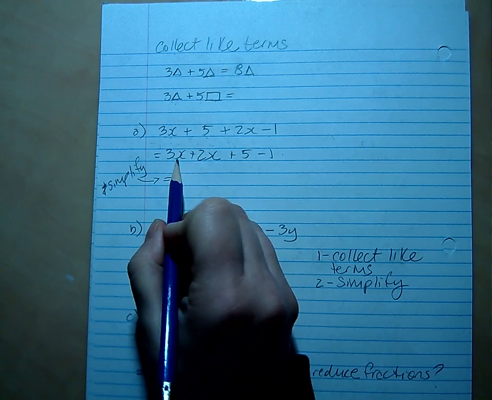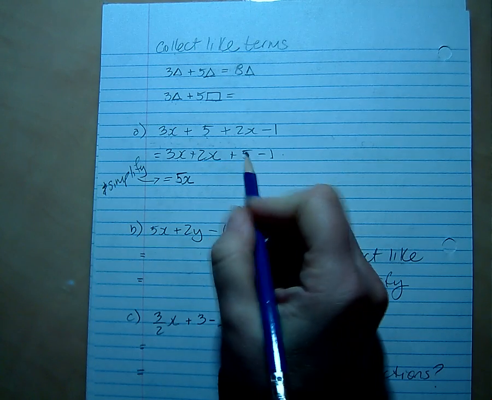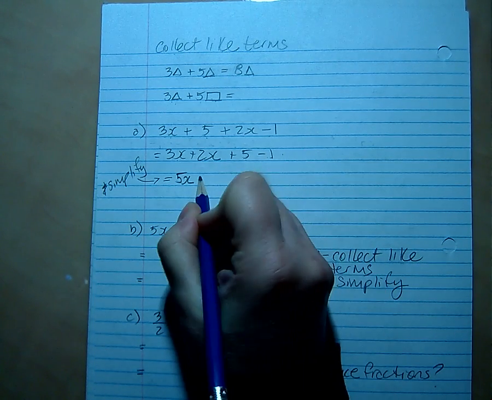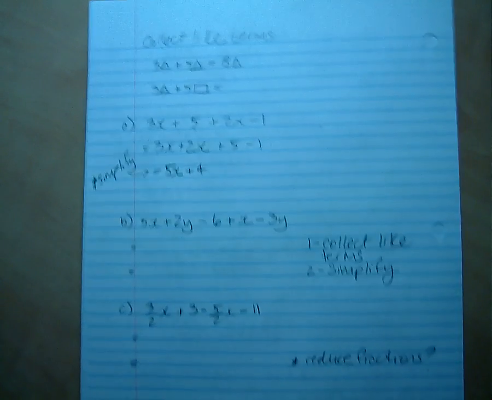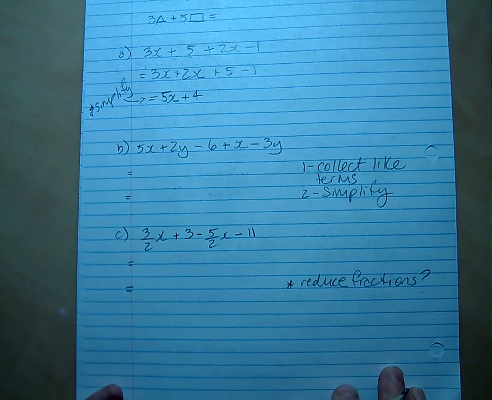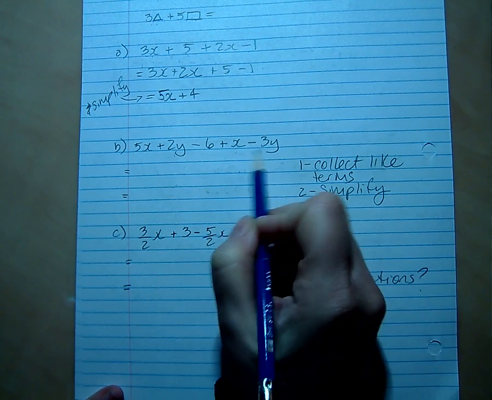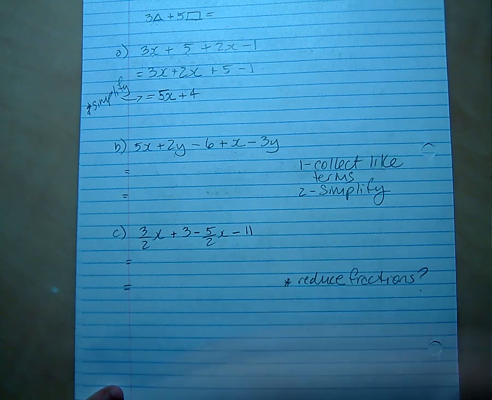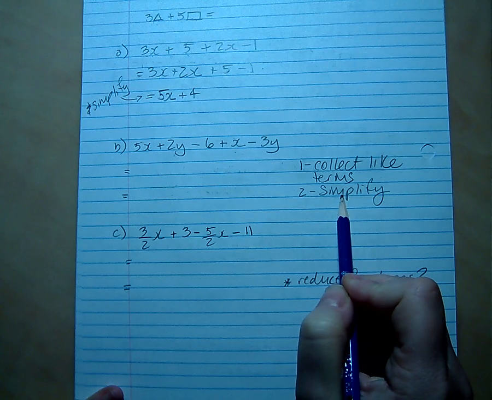So if you have 3 x's and then you have 2 more x's, of course you have 5 x's. And if you have 5 and then you minus 1, you have positive 4. That's it. So let's take a look at another one. Here we have 5x plus 2y minus 6 plus x minus 3y. A whole jumble of a whole bunch of things. So first we're going to collect our like terms, then we're going to simplify.